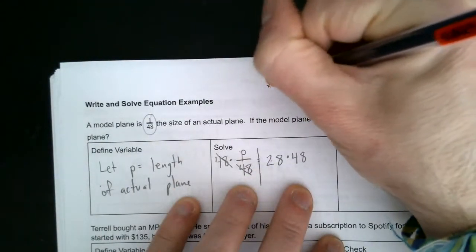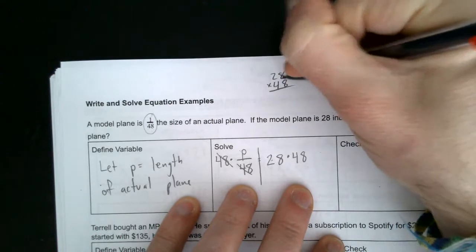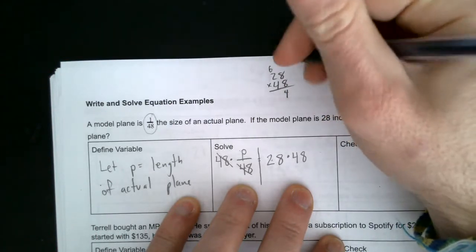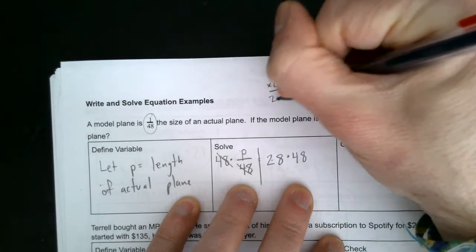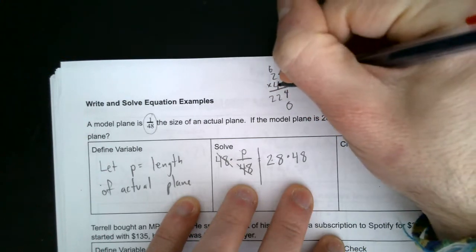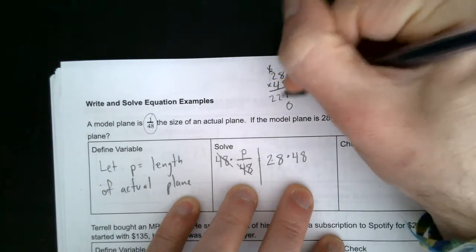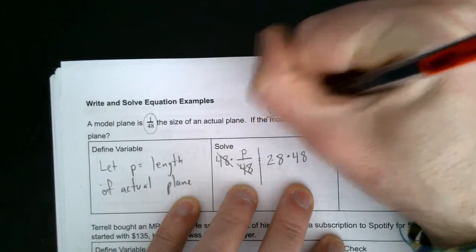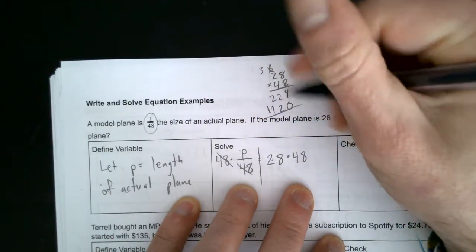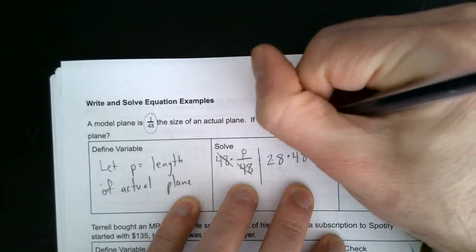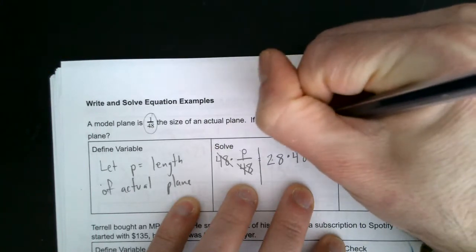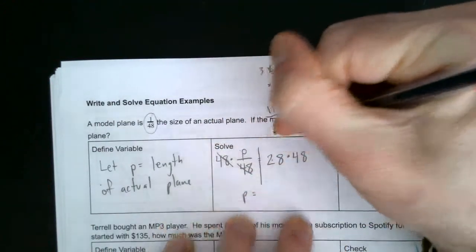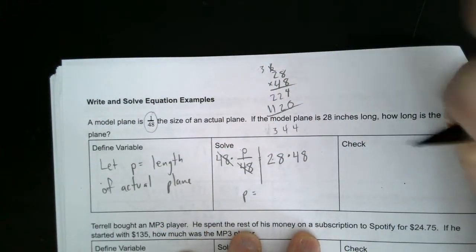Or off to the top, I guess this would be. 8 times 8 is 64. 4 down, carry the 6. 8 times 2 is 16, plus 6 is 22. 4 times 8 is 32. 4 times 2 is 8, plus 3 is 11. So when you add those up, it's kind of smushed here, but it's going to be 4, 4, 3, 2, 3, 1. It should be 1,344, I guess would be inches, which makes sense.